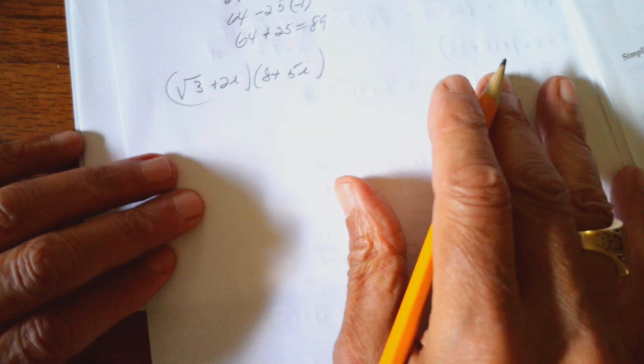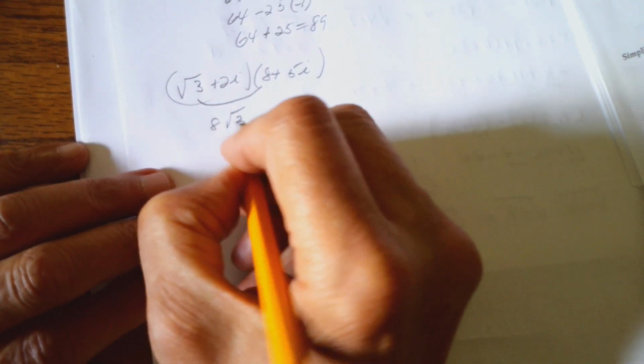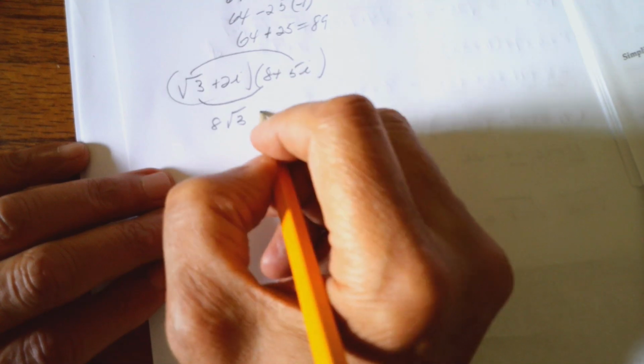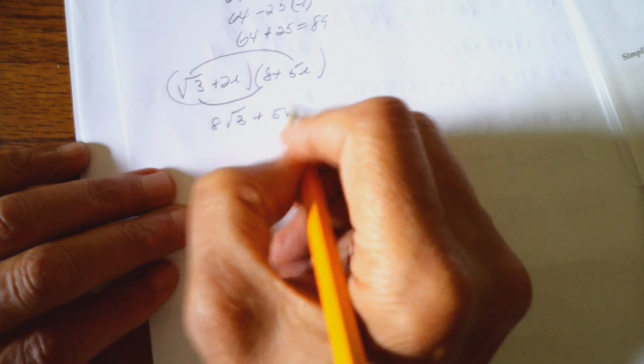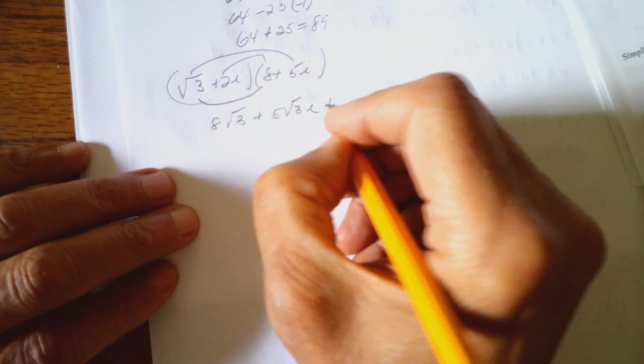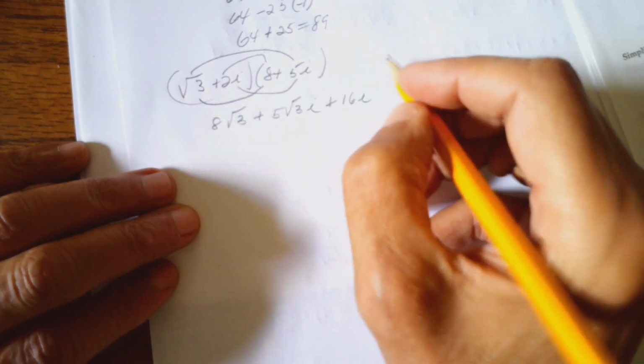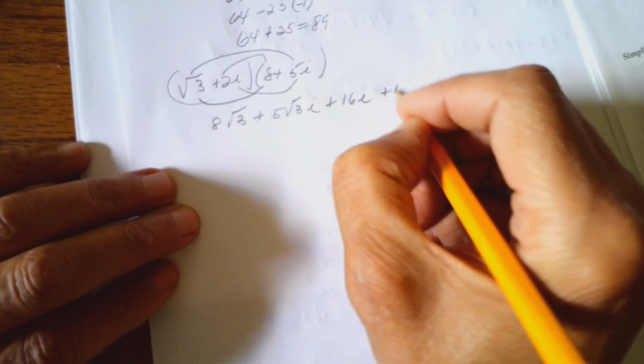Once again, foiling. Product of the first terms, that's 8 radical 3. Outside terms would be a positive 5 radical 3i. Inside terms would be a positive 16i. Product of the last terms, 2 times 5, that'd be a 10.